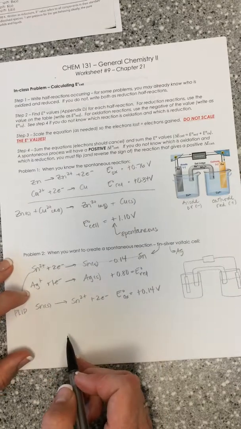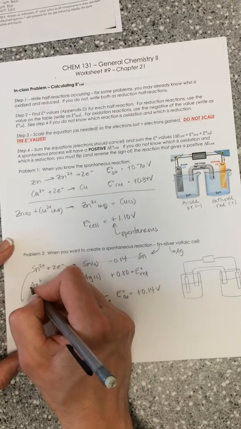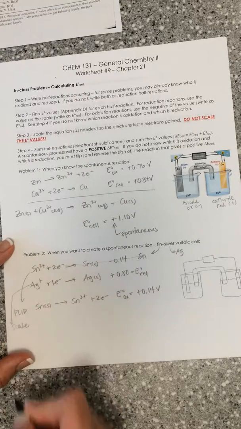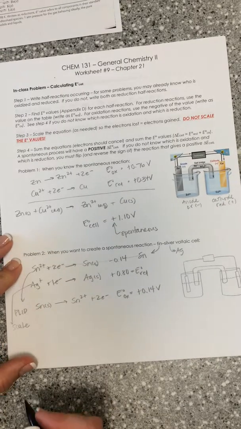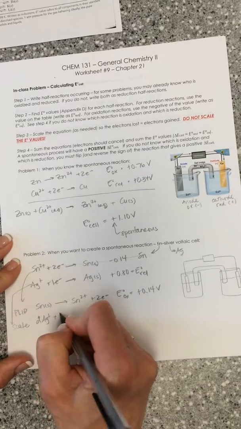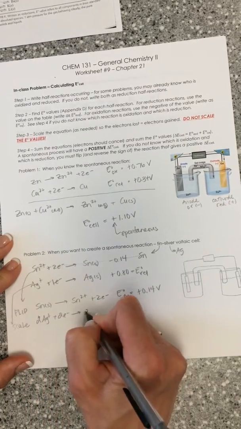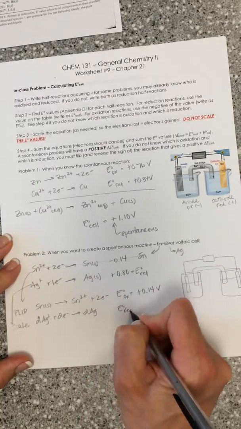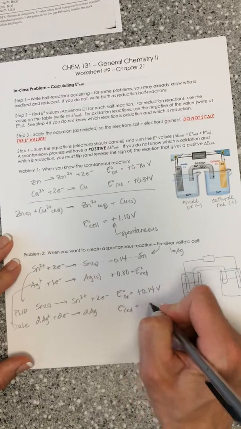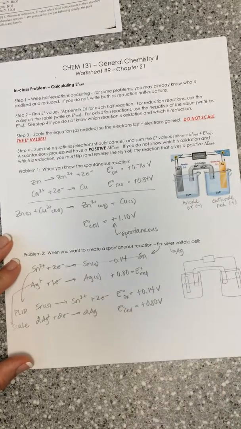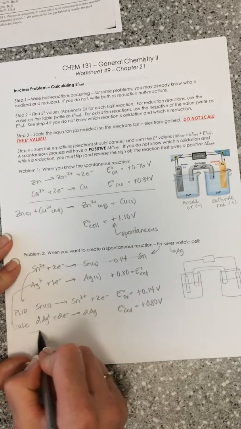So we need to sum these two, and we need to realize that this guy needs to be scaled. So we need to scale that one. So again, we need to scale it by 2-fold. So I'm just going to rewrite this so we have this here. 2 silver ions plus 2 electrons goes to 2 Ag. Now, we are still going to maintain the same value here. We do not scale that value.